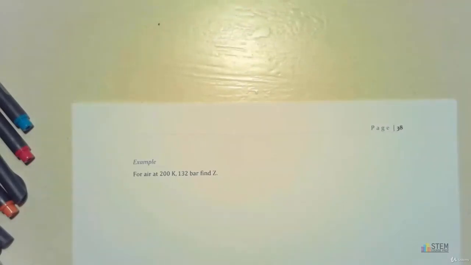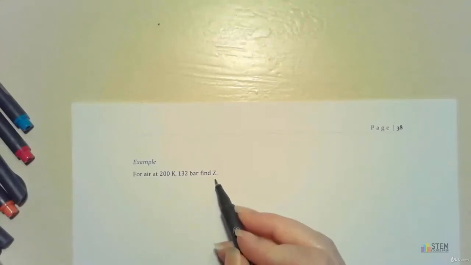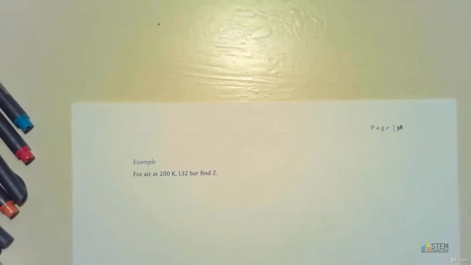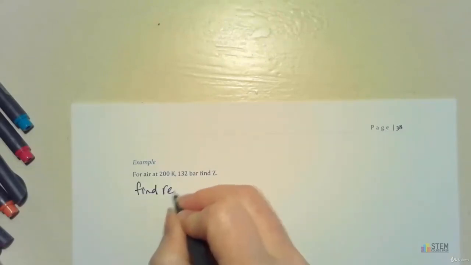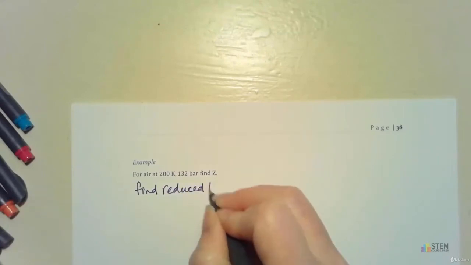For this example, we're going to have air at 200 Kelvin. A pressure is going to be 132 bar, and we want to find Z. Now, in order to find Z, we have to know where to look on this table. So we have to have our reduced temperature and pressure. That'll be the first step.